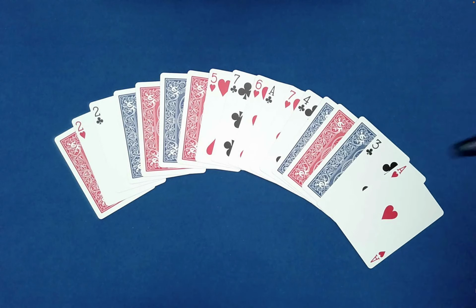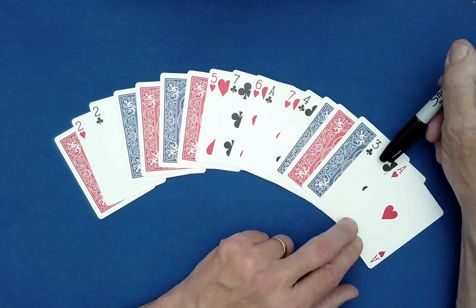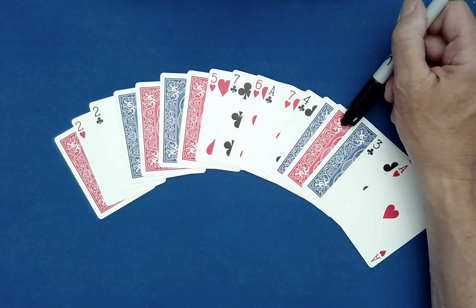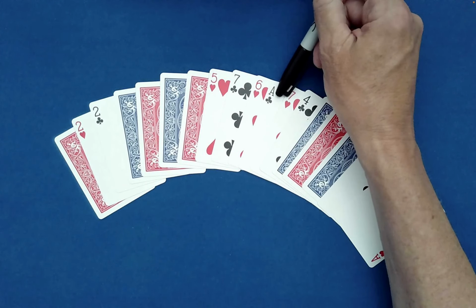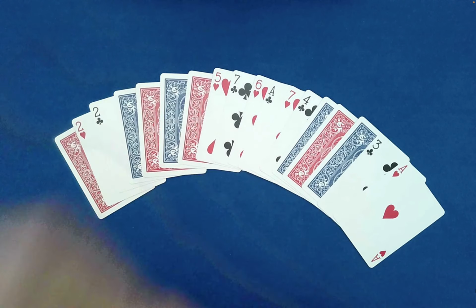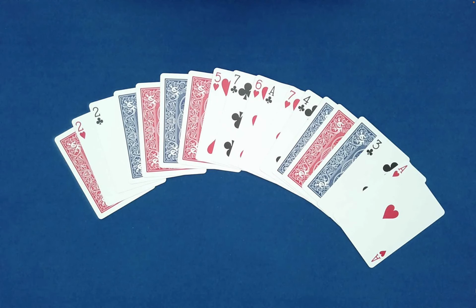Now, what about in even positions? This is position 2 here, which is even. So we have 1, and then 2, 3, 4, 5. We also have 5 up-facing cards in even positions, as claimed.